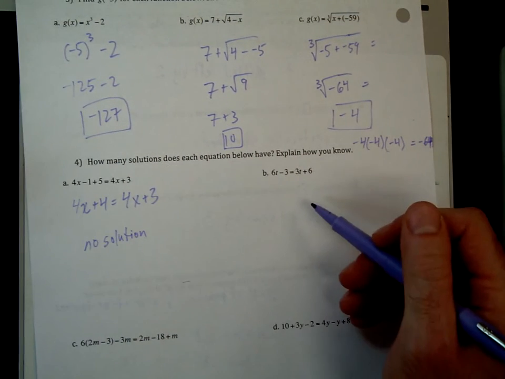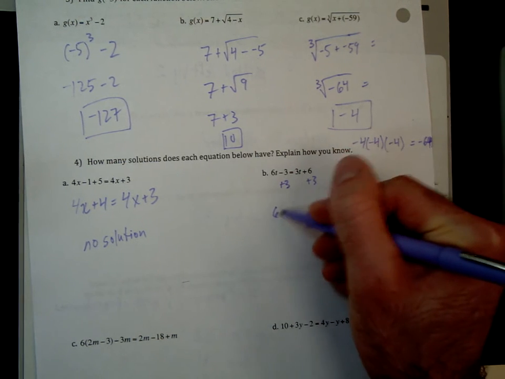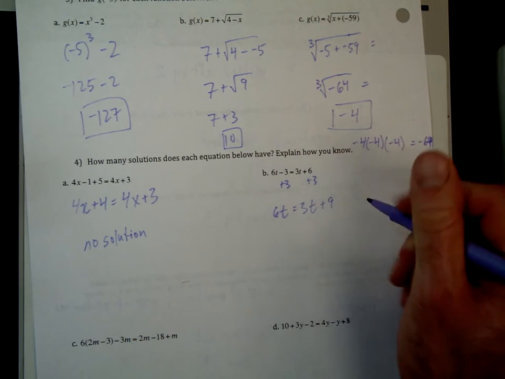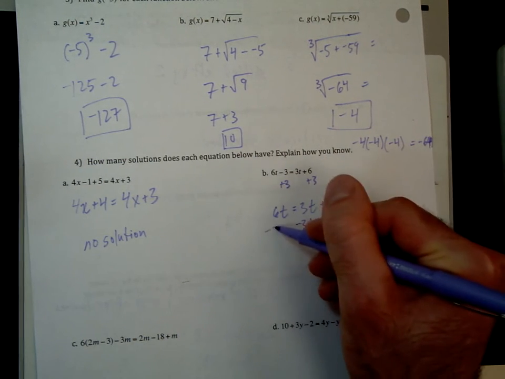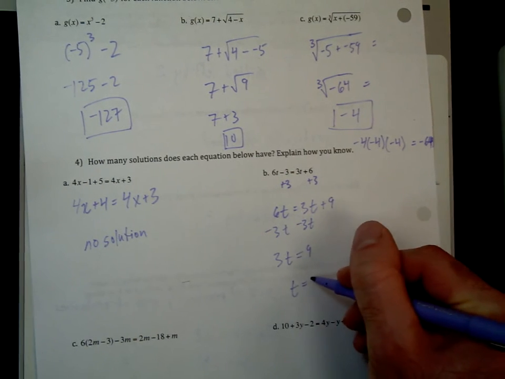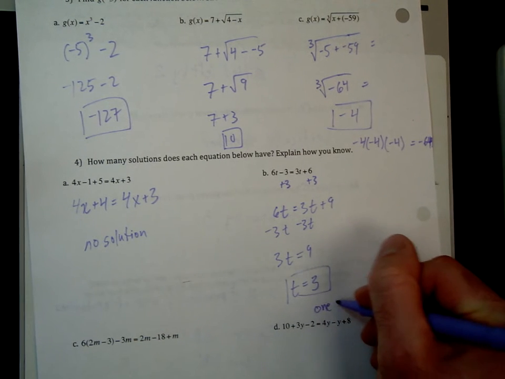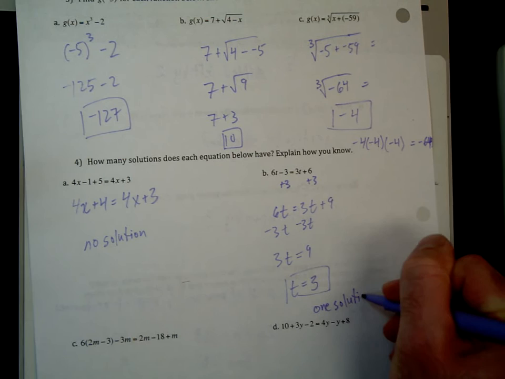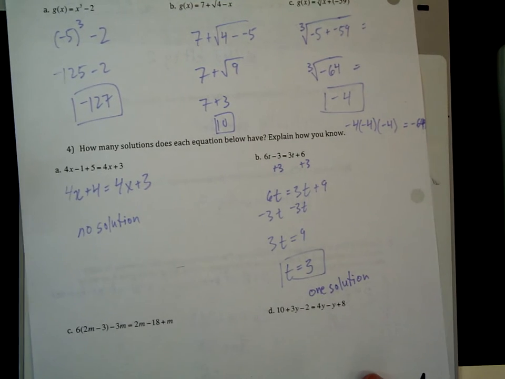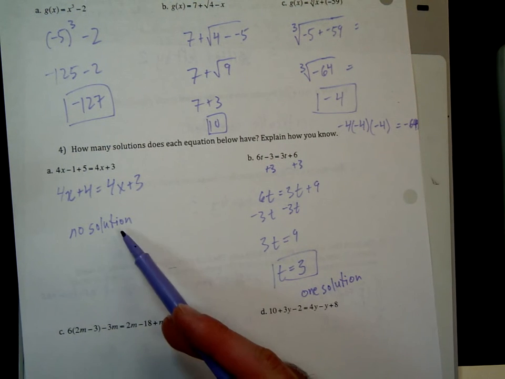Alright, here I'm going to add 3 to both sides. 6t equals 3t plus 9. Subtract 3t from both sides. 3t equals 9. T equals 3. One solution. Explain how I know, because only one number makes this true. You could write that down. No numbers make this true.